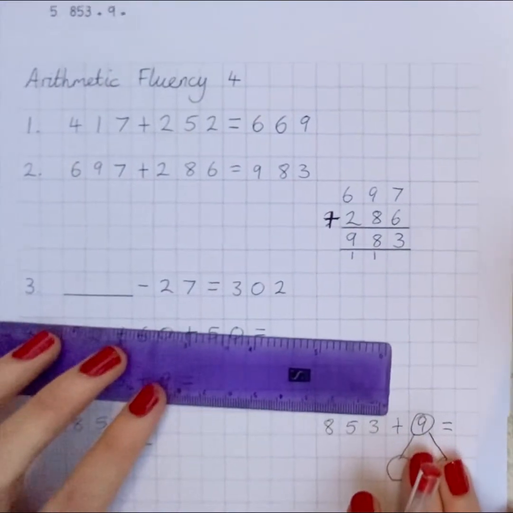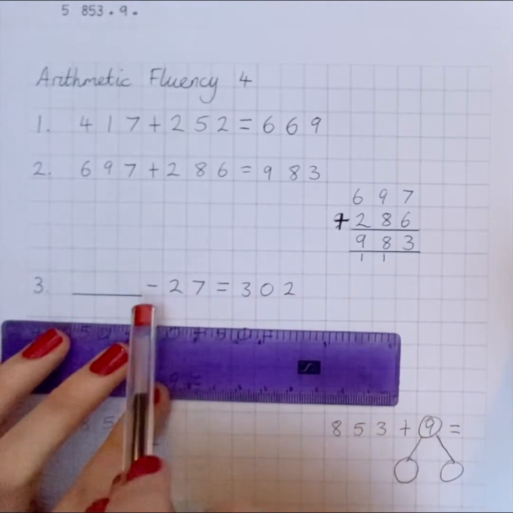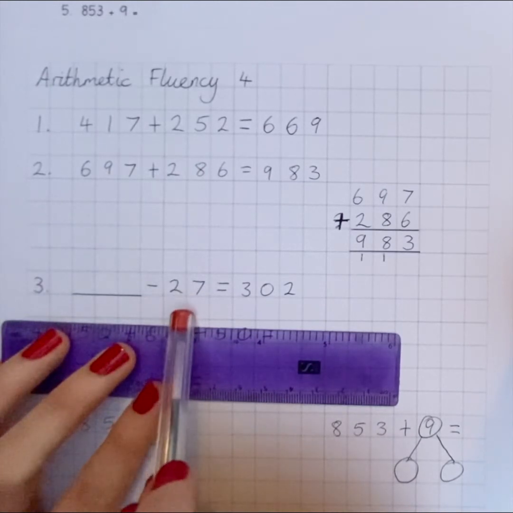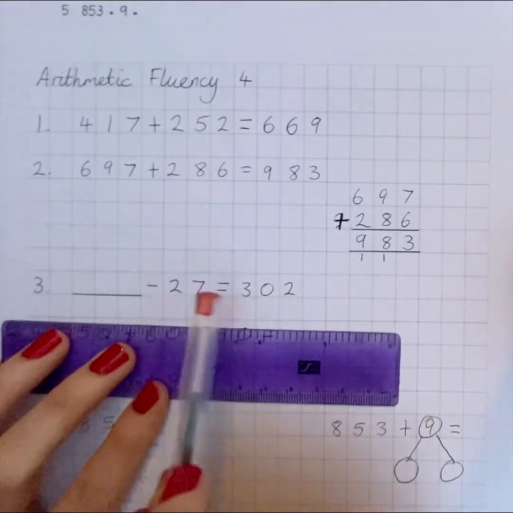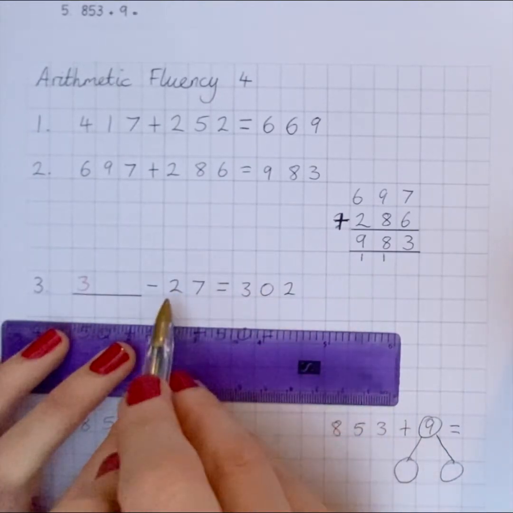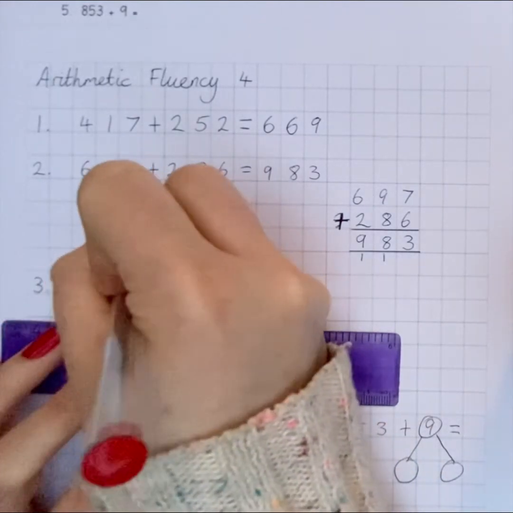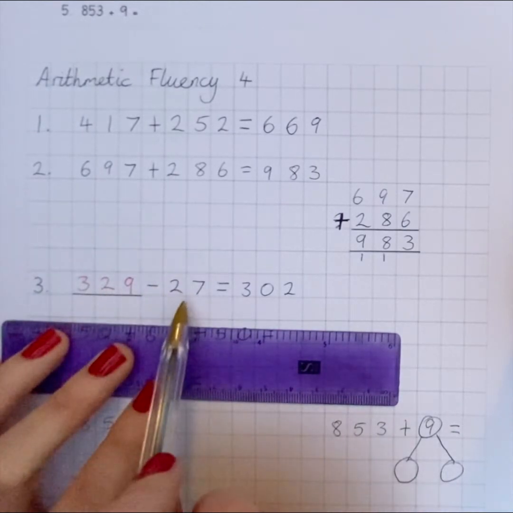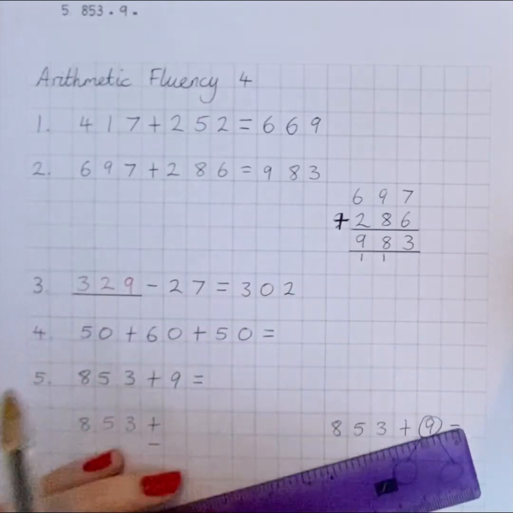Number 3. We have something minus 27 equals 302. So we need to use the inverse. We need to add 302 add 27. Now for here, I don't really need to do column method. I can add 7 in the ones to 2, so it's going to end in 9, and 20 here. So it's going to be 300, and then tens, 20, and then ones, 7 add 2, 9, 329. Now we could see if we did 329 minus 27, that would get us to the answer 302. So we can see that that is correct.